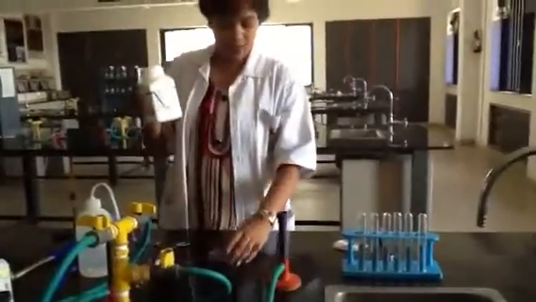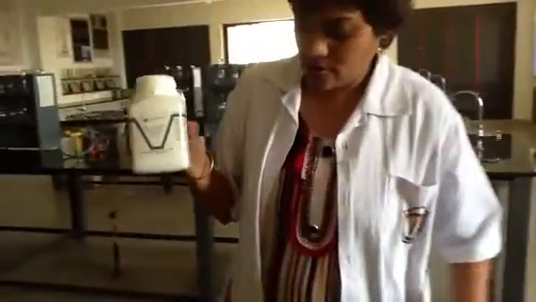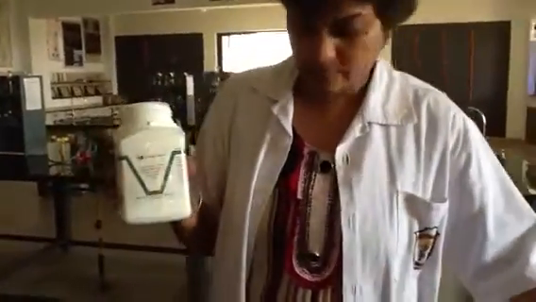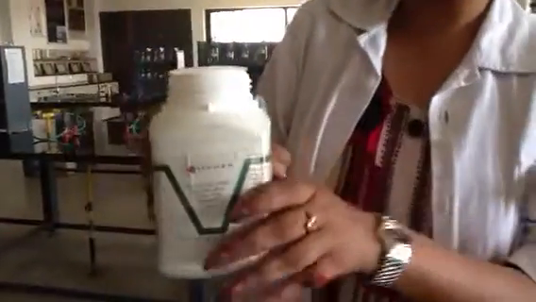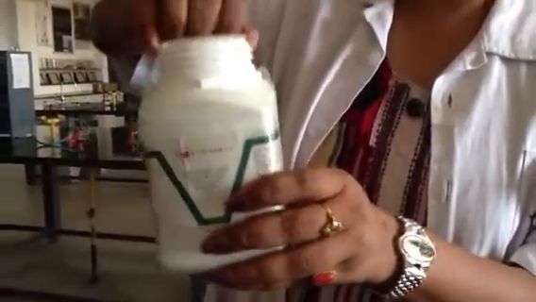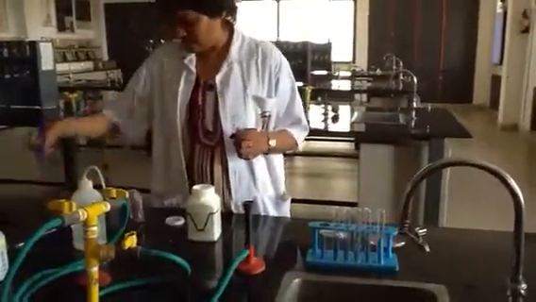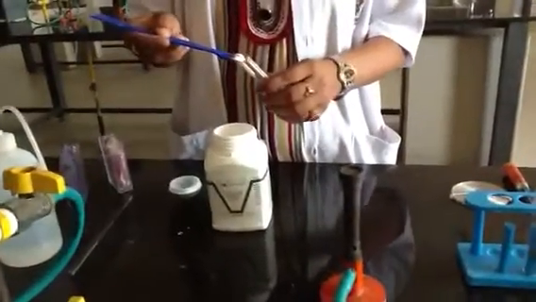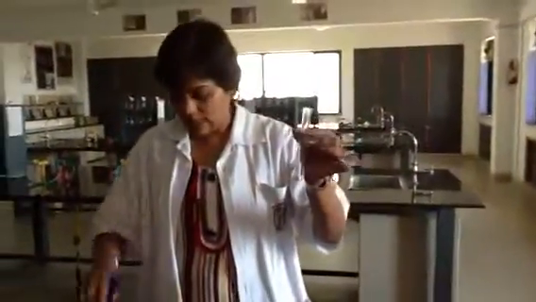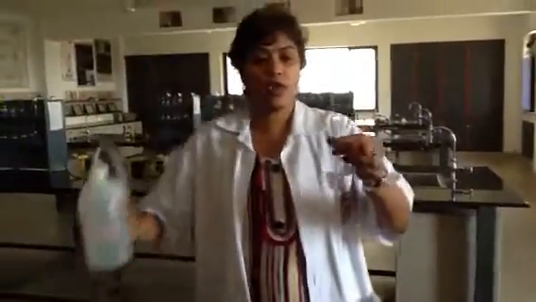Here I am having calcium oxide powder. Calcium oxide is quicklime. The formula is CaO. Calcium oxide is again a white color powder. Take a little amount of calcium oxide into the test tube.